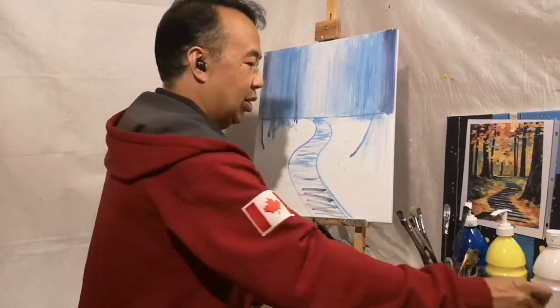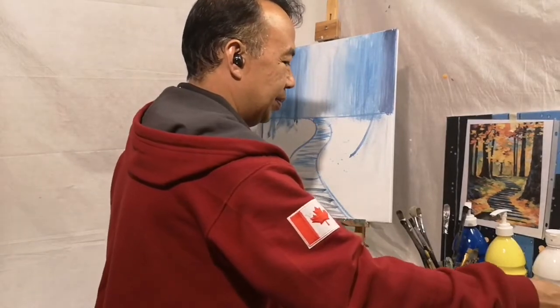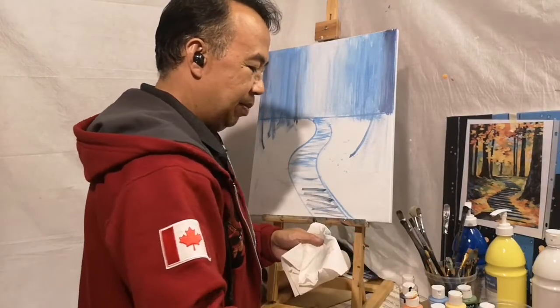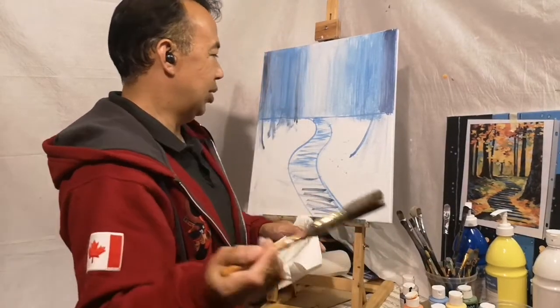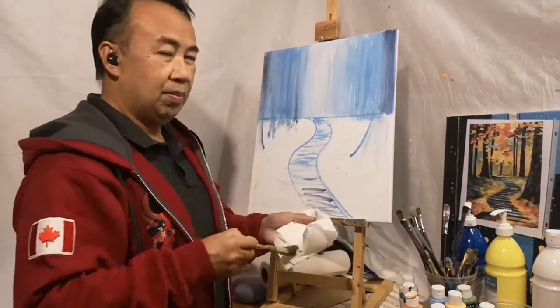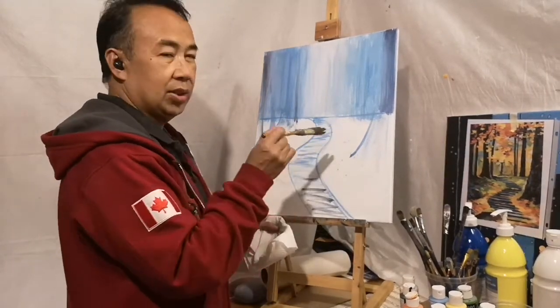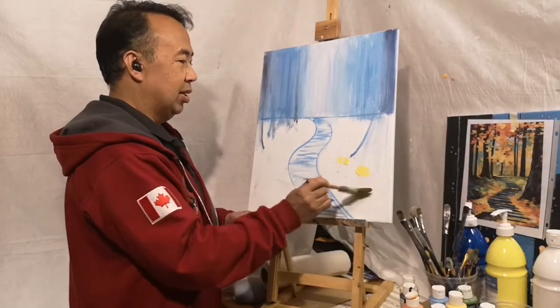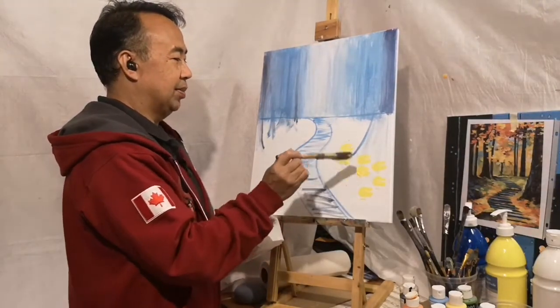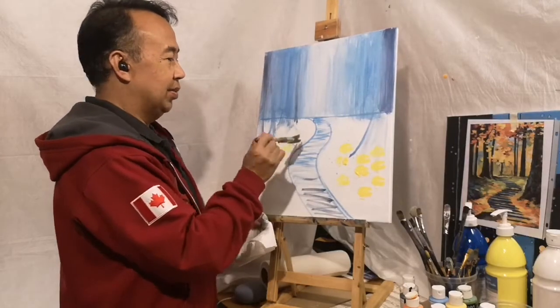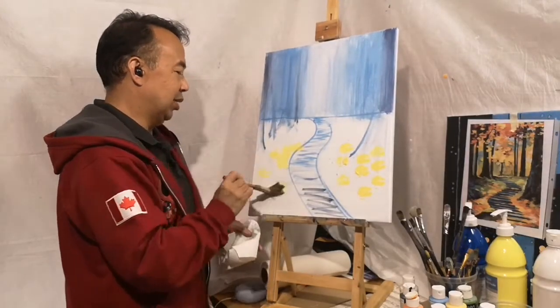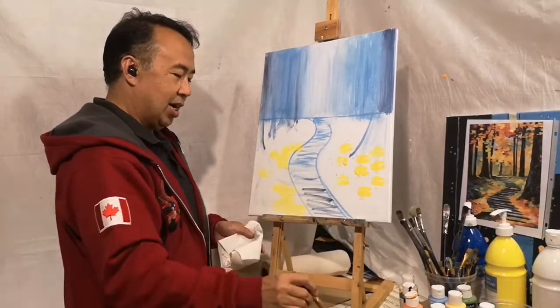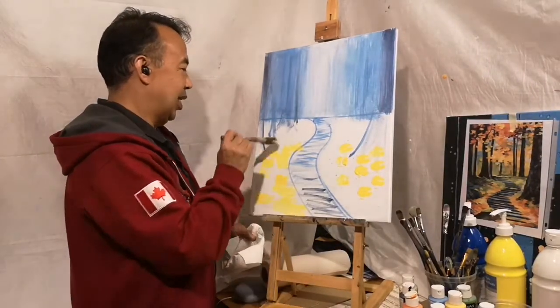When you do an underpaint, you can actually use a bigger brush if you like, because it's just dabbing. Dabbing is what we call doing it like this. You can even do it with your eyes closed.